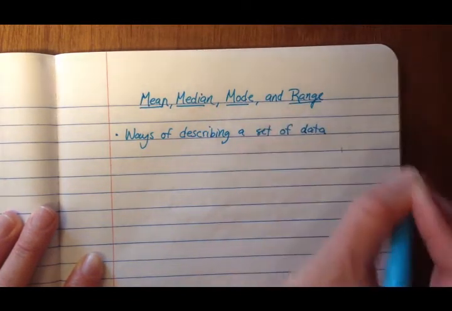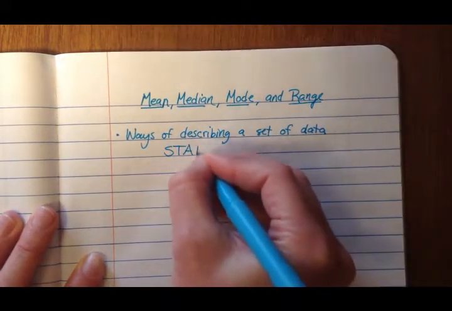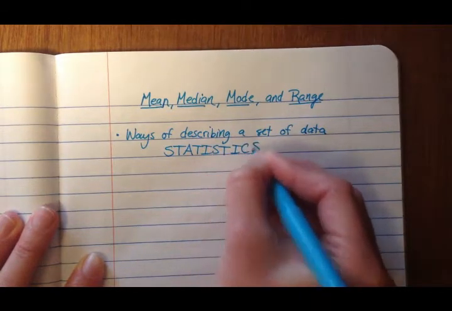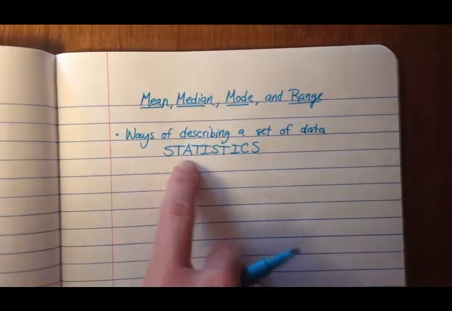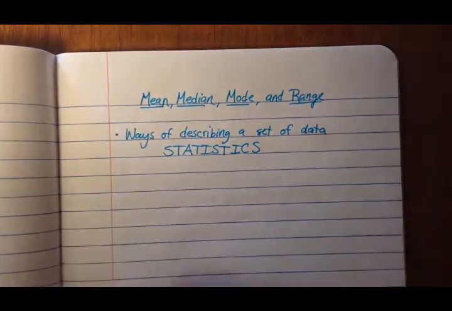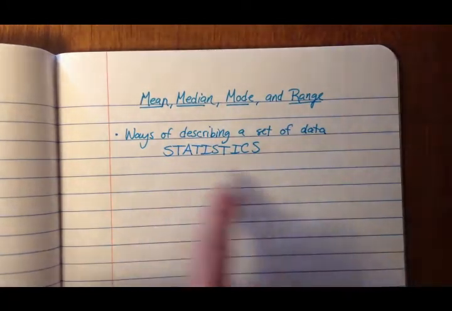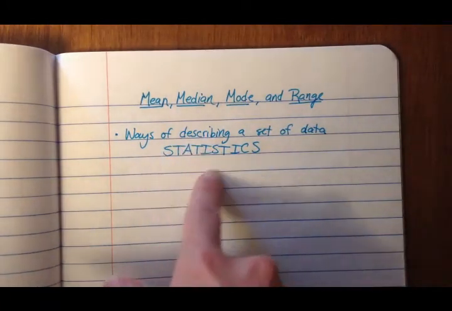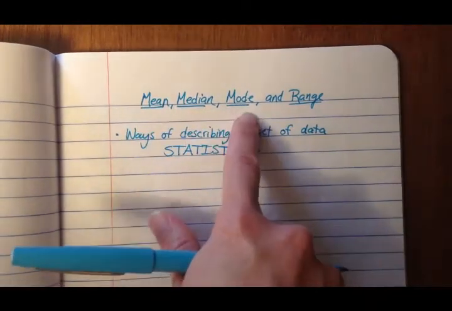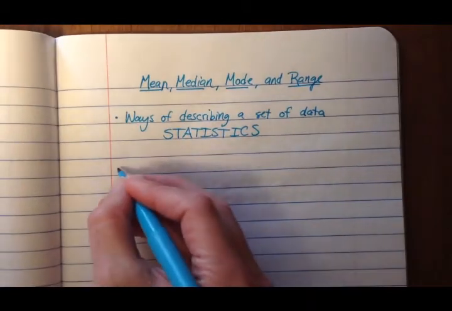You've probably heard someone say the word statistics before. Have you heard, oh, well, the statistics say, or this is how we know a specific thing from a set of data? That's what they're using, either mean, median, mode, or range. So we're going to write down 4 definitions actually.